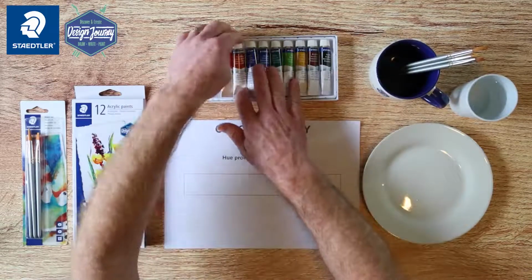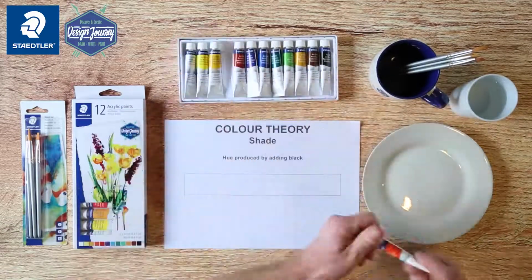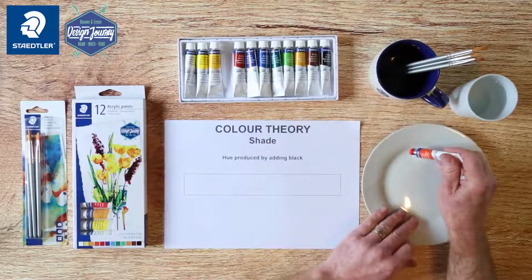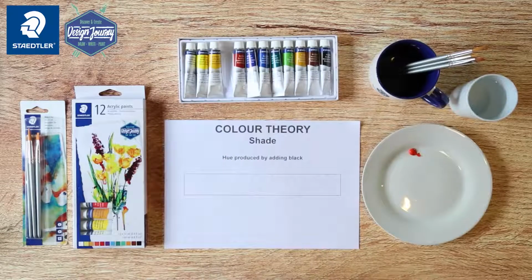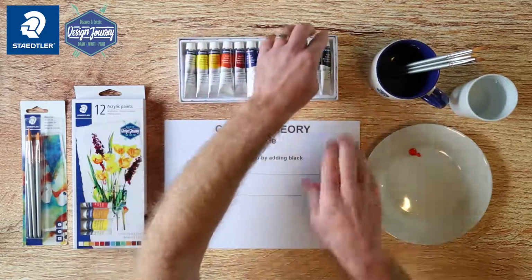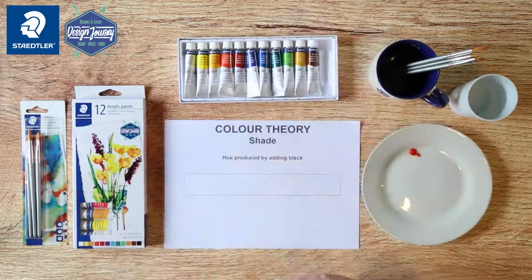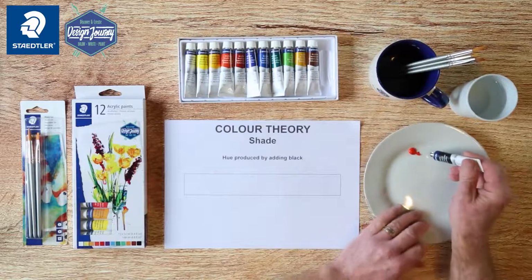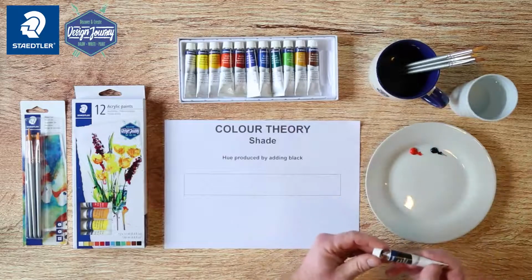We will mix shades in the next part of the video. A shade is produced by mixing black to a hue. We suggest you do the same for all the colors in your paint box. Creating color charts is never a waste of time or paint. It is an essential tool for your studio work.